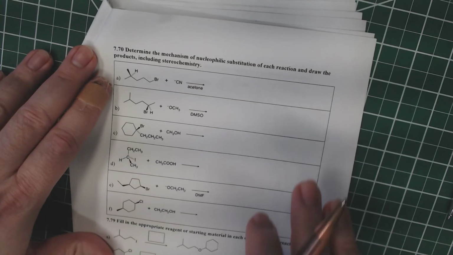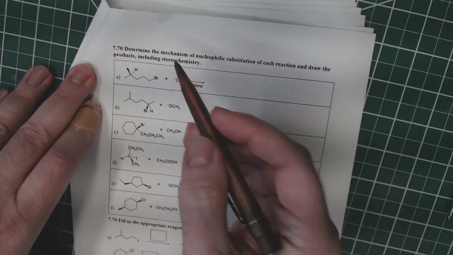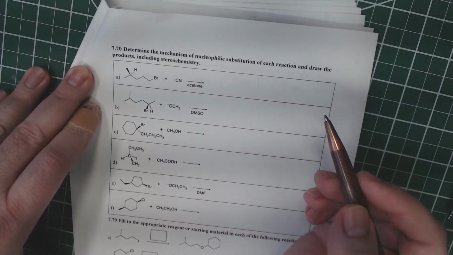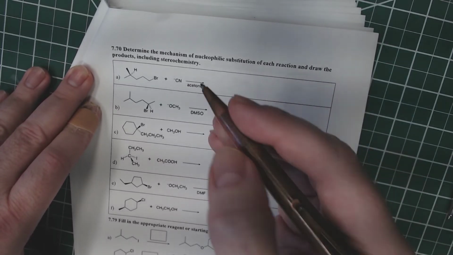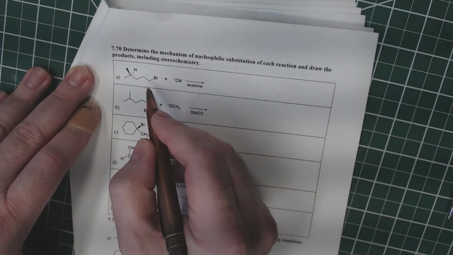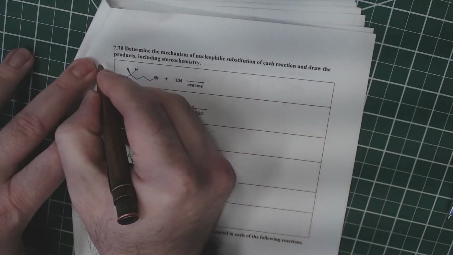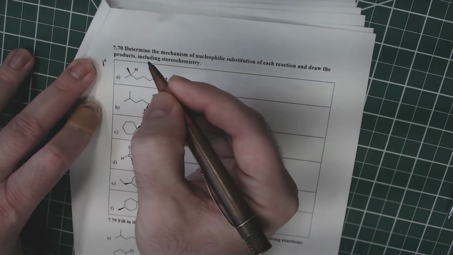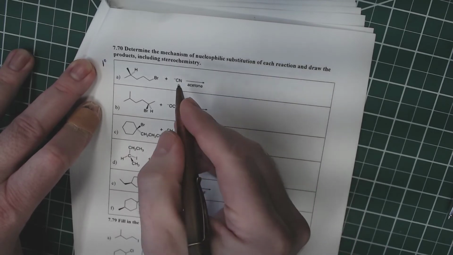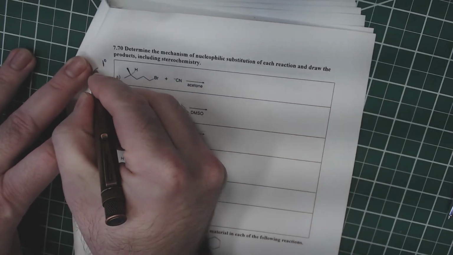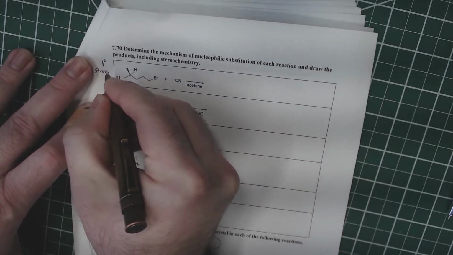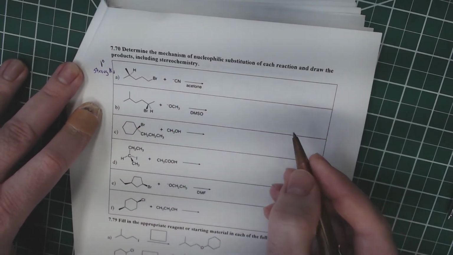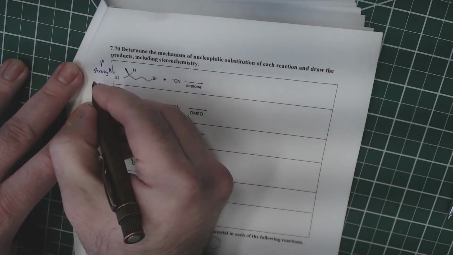Okay, so let's look at number 70 on the in-class assignment. So here we want to predict which mechanism is going to occur and draw the products. All right, so let's identify all the factors. So we have a primary alkyl halide. Since it's primary, that's almost certainly going to be SN2. If we look at this, we've got a strong nucleophile that also favors SN2. So I'm going to put strong nucleophile. And if you look, acetone is polar aprotic.